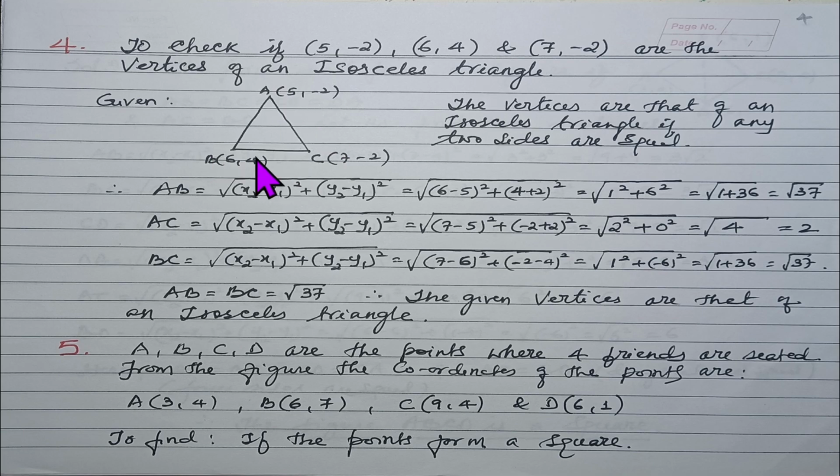We are given a triangle ABC. The coordinates of the vertices are A (5, -2), B (6, 4) and C (7, -2). Now we have to show whether the vertices are of an isosceles triangle. For that, it's a simple thing: find the distances AB, BC and AC and find out if two sides are equal.